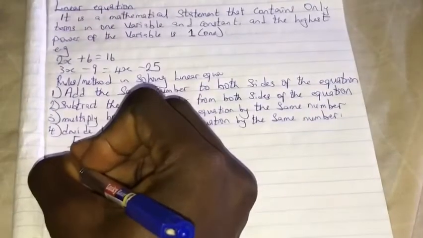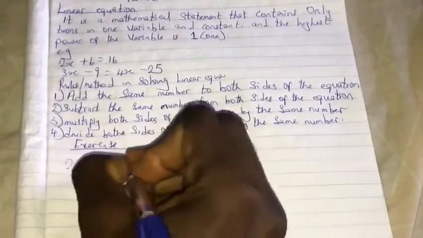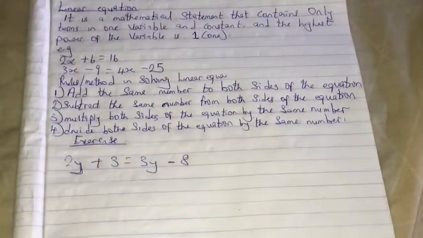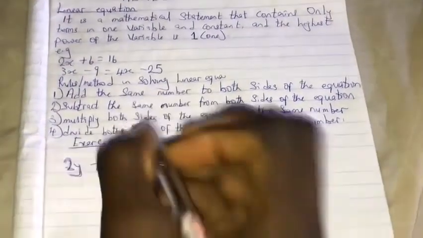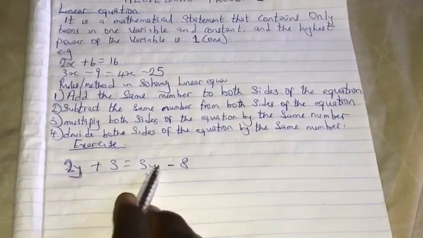So question 1 says 2y plus 3 is equal to 3y minus 8. So let's deal with this first. We want this 3y to move to the other side.